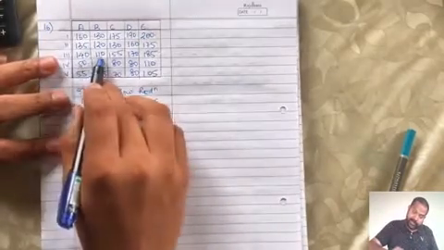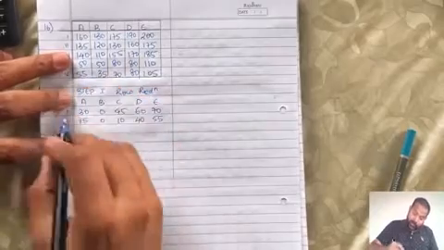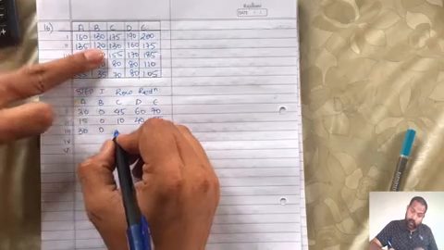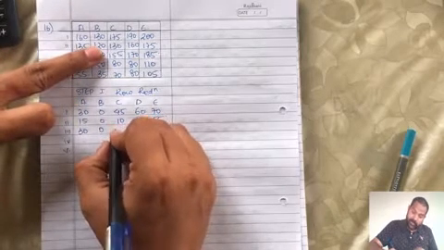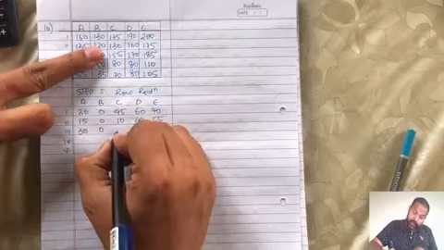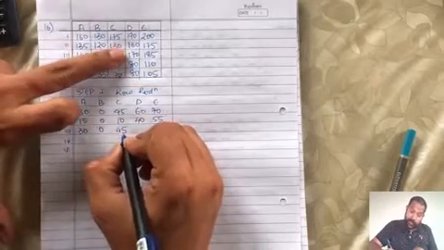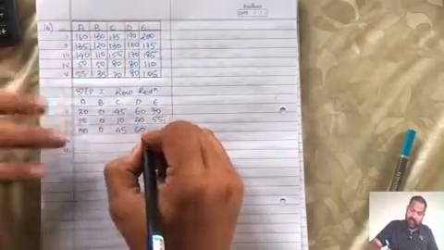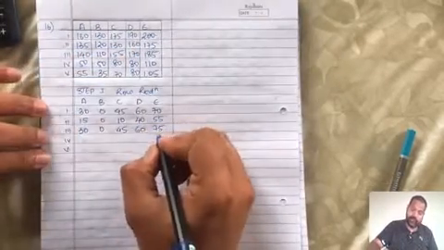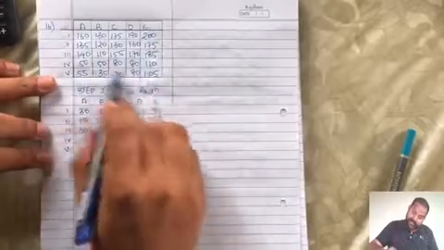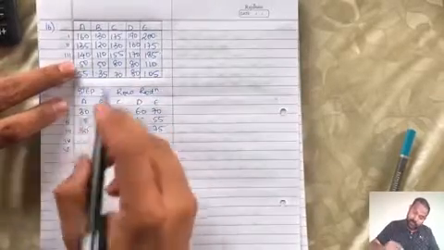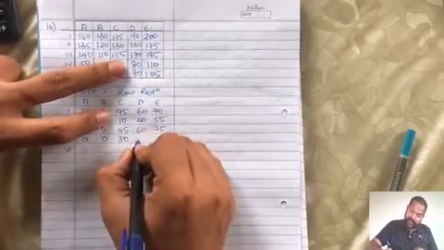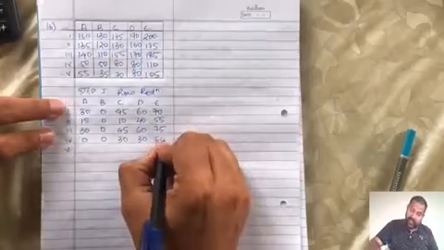Perfect. The least here is 110. 140 minus 110 is 30. 110 minus 110 is 0. 155 minus 110 is going to be 45. 170 minus 110 is going to be 60, and 185 minus 110 is going to be 75. The least in the next row is 50. 50 minus 50 is 0. 50 minus 50 is 0. 80 minus 50 is 30. 80 minus 50 is 30. 110 minus 50 is 60.